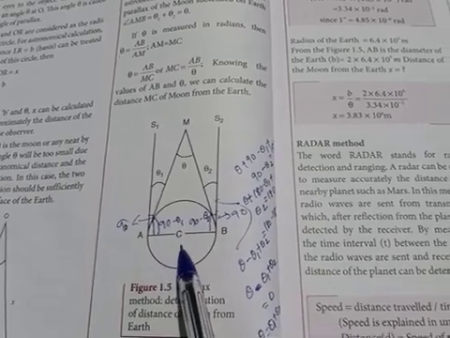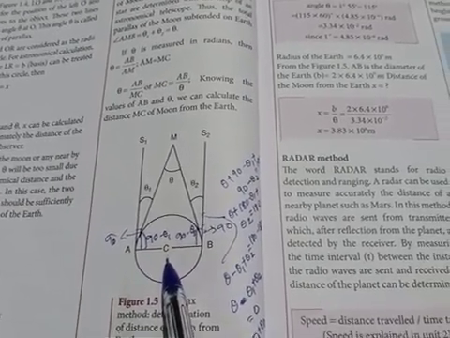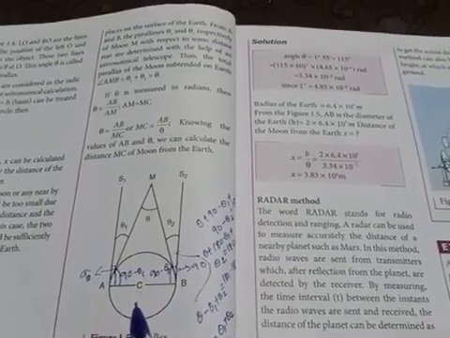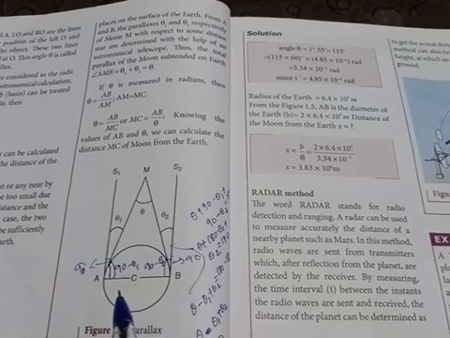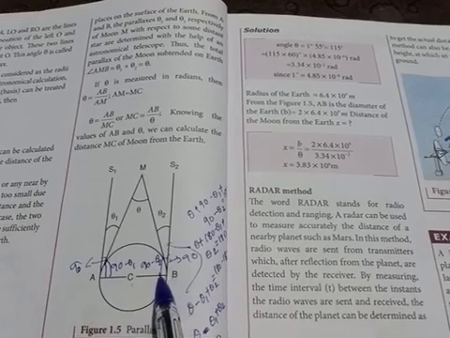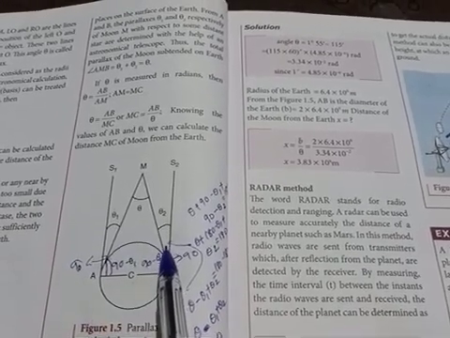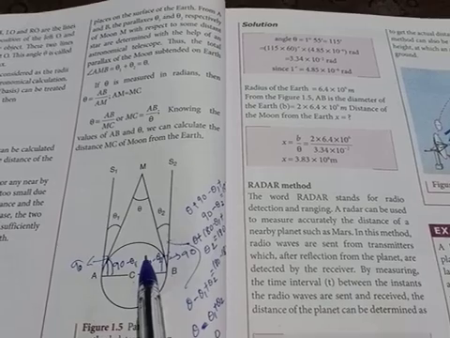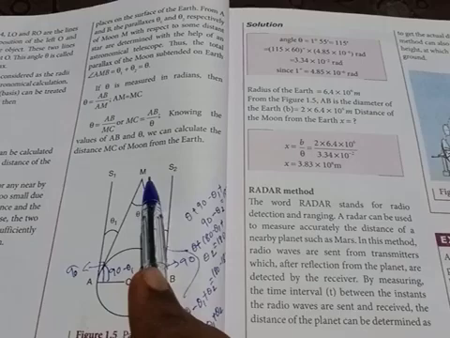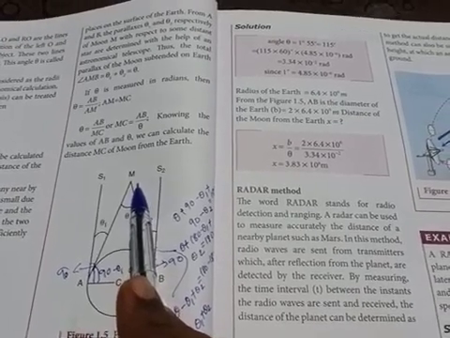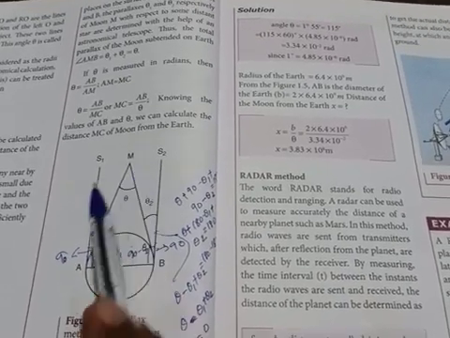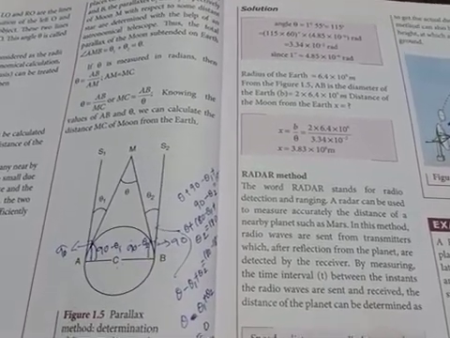See, this is the center of the earth, and A and B are two diametrically opposite places on the surface of the earth. So from A and B, the parallaxes theta 1 and theta 2 respectively of the moon M with respect to some distant star are determined with the help of an astronomical telescope. Then the total parallax, I will tell you what this is.